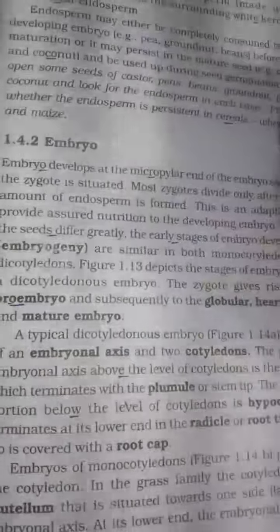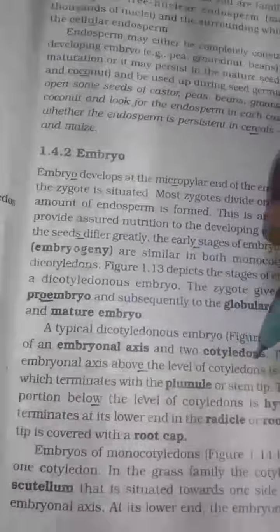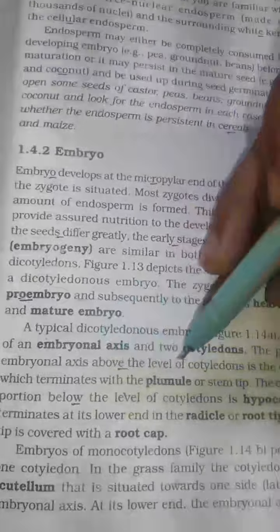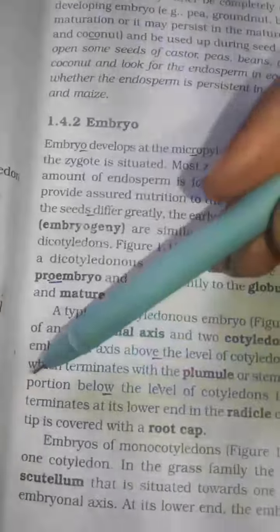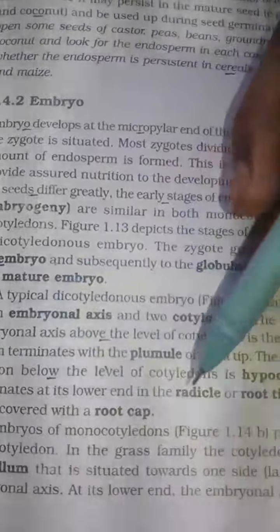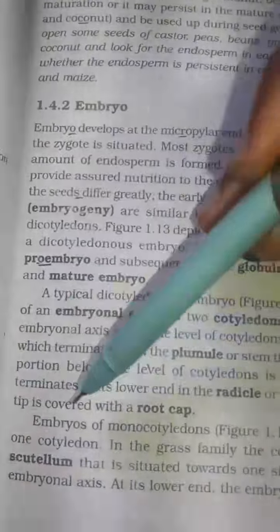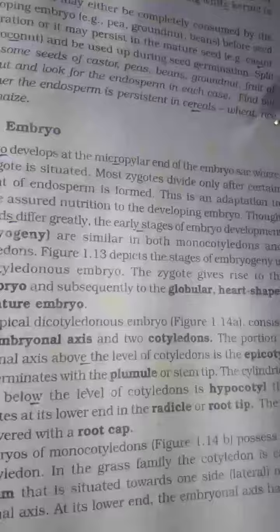So the dicot embryo consists of an embryonal axis and two cotyledons. The embryonal axis above the level of cotyledons is the epicotyl, which terminates with the plumule or stem tip. The cylindrical portion below the level of cotyledons is the hypocotyl, which terminates at its lower end in the radicle or root tip. The root tip is covered with a root cap.